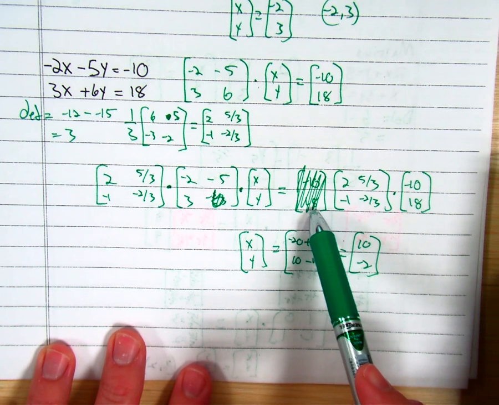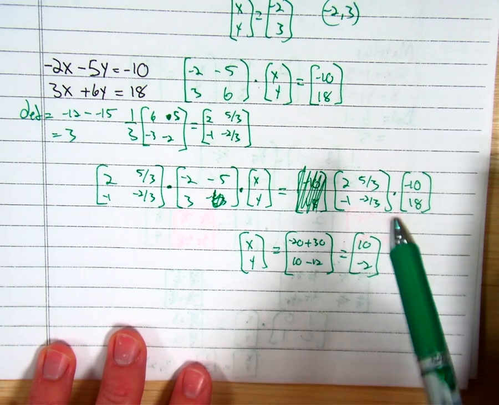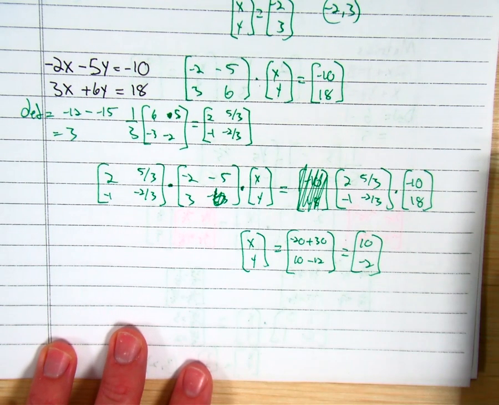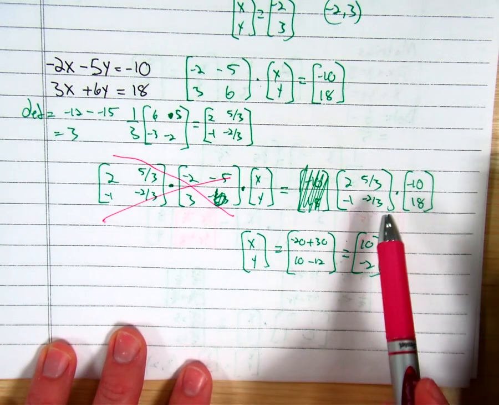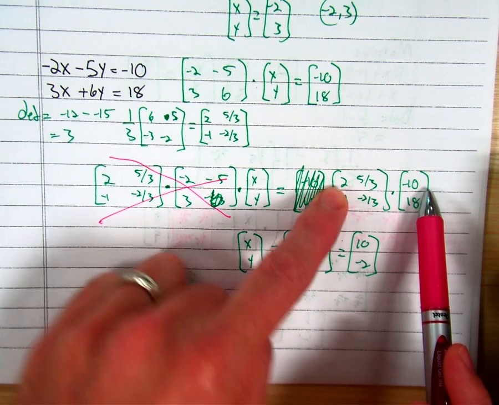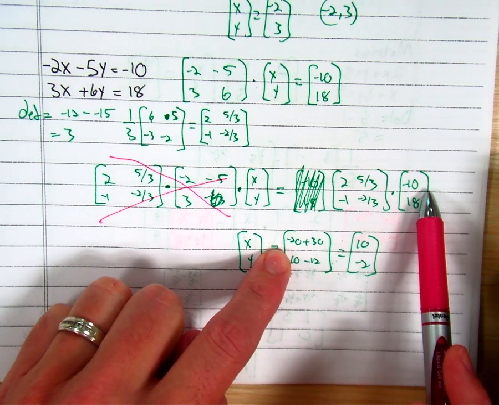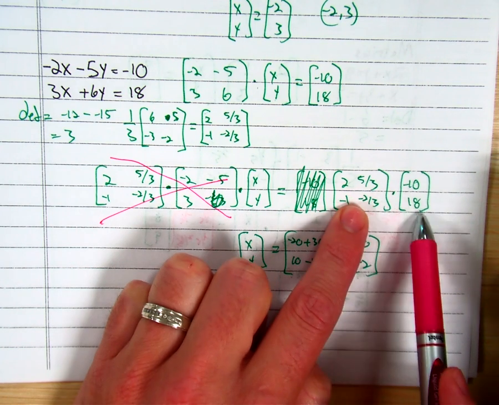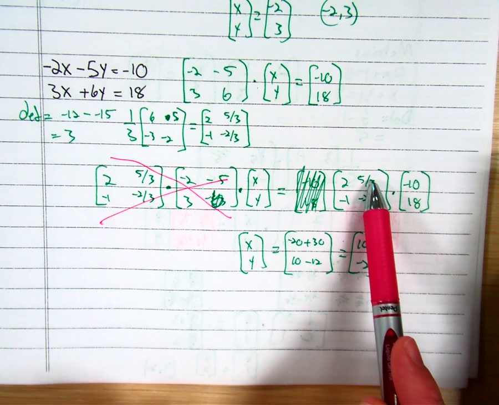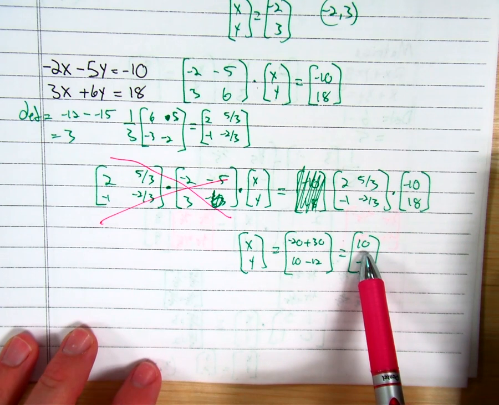See, I forgot to do it in the front, so I had to scratch that out and put it in the back. Okay, we just need to know that these are going to cancel now. And on this side, we have 2 times negative 10 for negative 20. 5/3 times 18. 18 divided by 3 is 6, times 5 is a plus 30 for a total of 10 on the top.